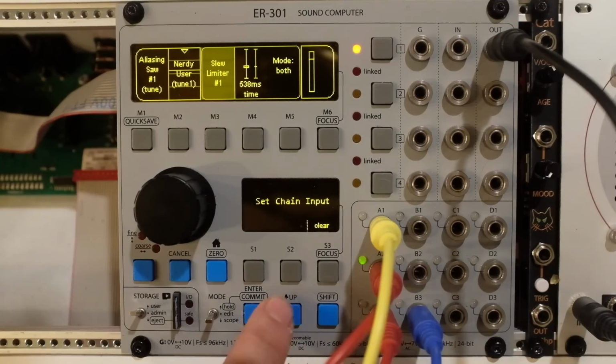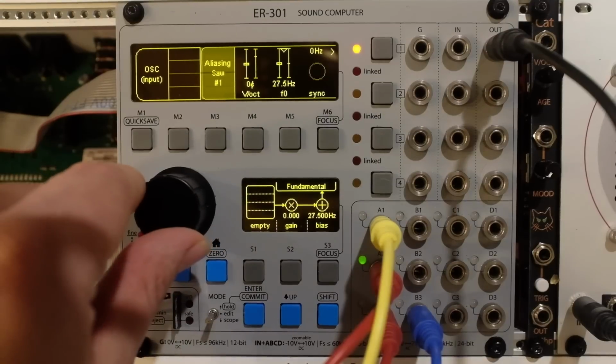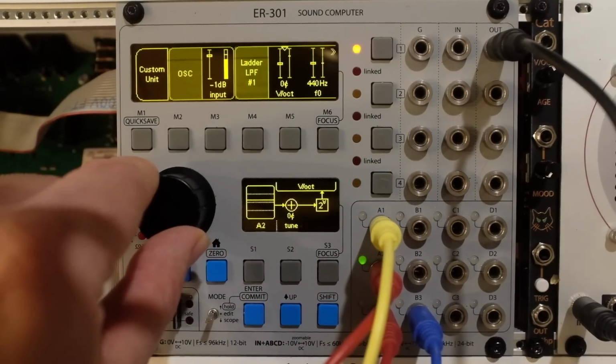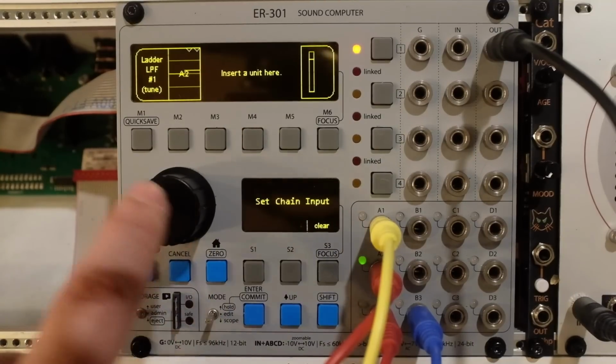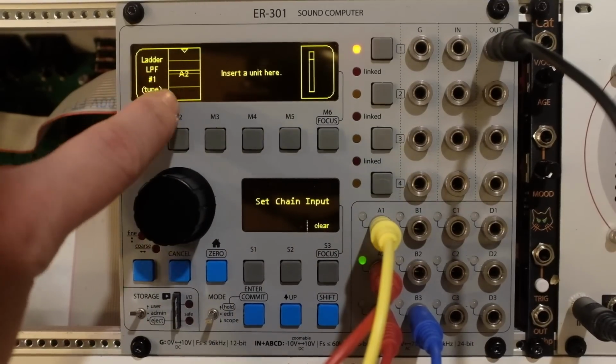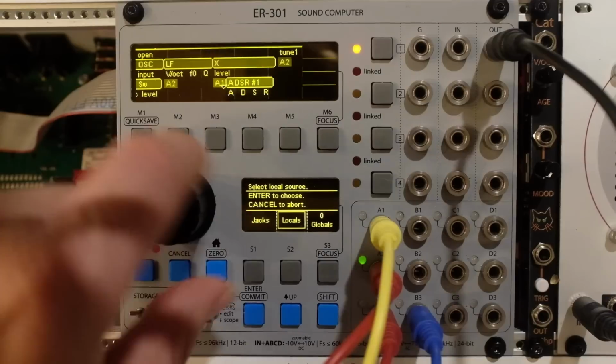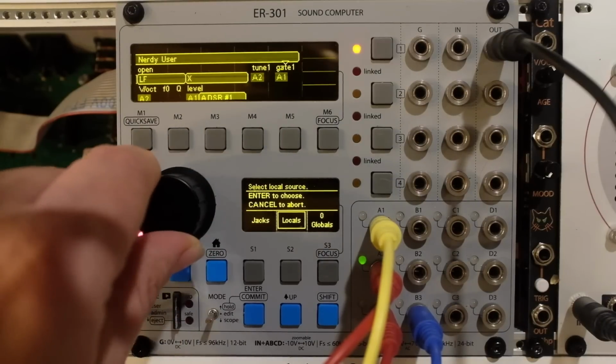And I'm going to back up a level. I'm going to back up one more level. I'm going to go to this filter. I'm going to also assign that because that's still hard assigned to A2. And I'm going to hit locals, and I'm also going to set that to Tune 1.